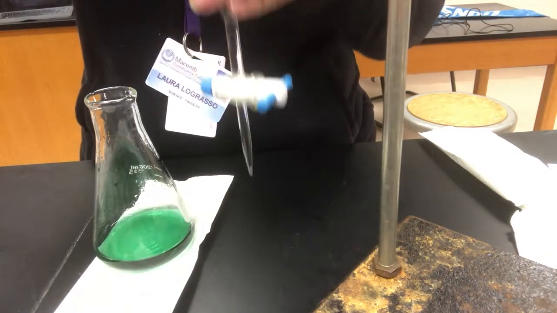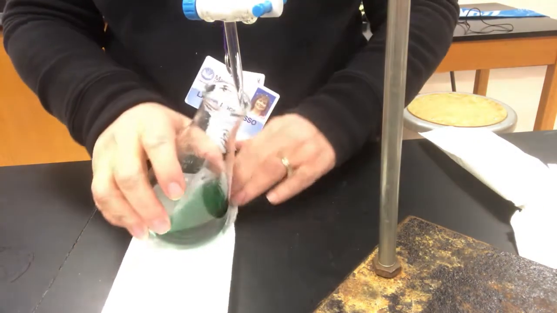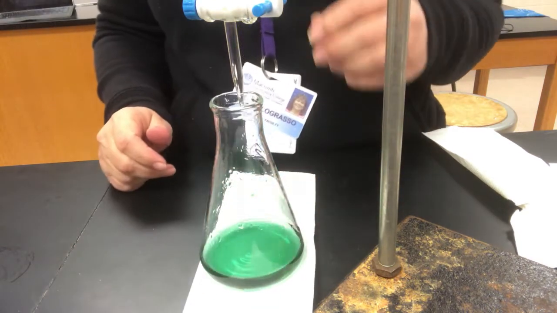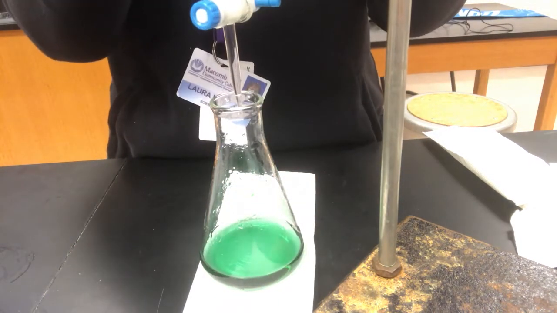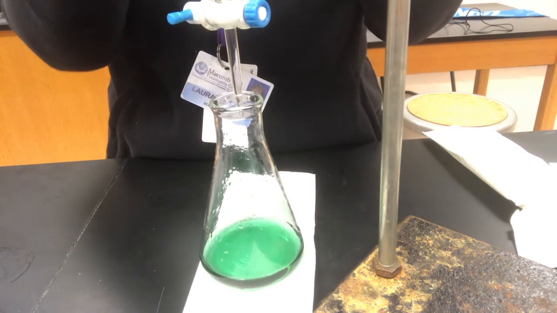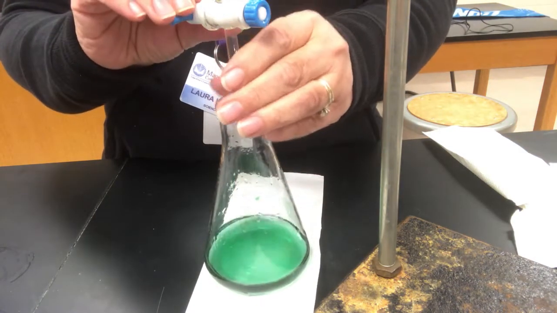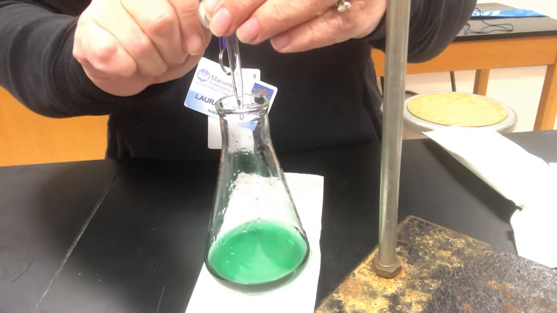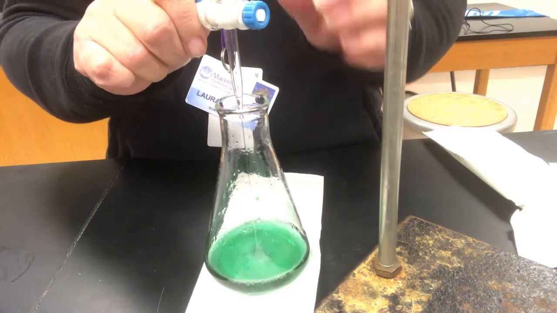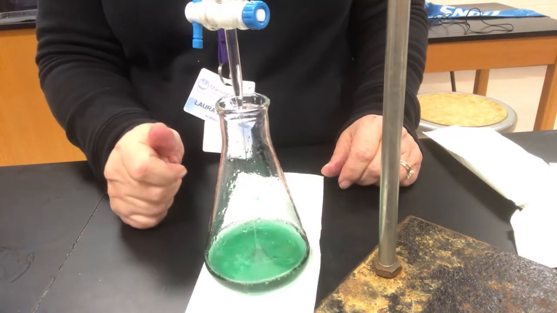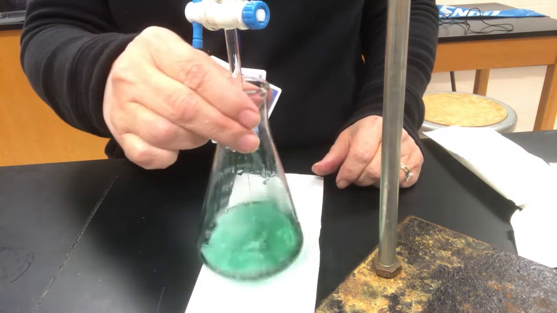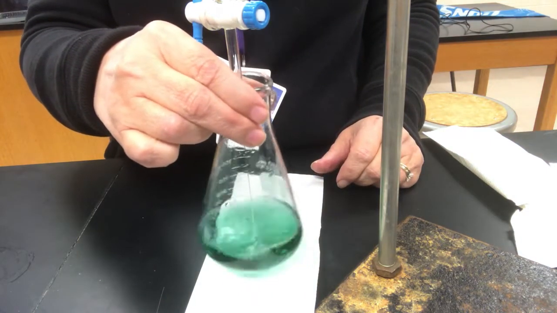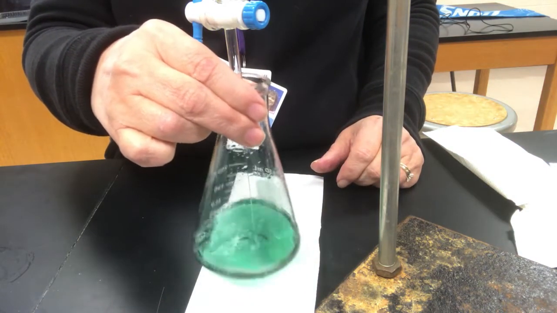So we're going to go ahead and add the fast amount this time. I'm not going to take all that time like I did last time, because I know about where the endpoint is now. I just don't want to go a nice squirt too far. So I know that I can add close to that and be probably alright. So we'll let her go, watching the burette to make sure I'm not going to go too far.